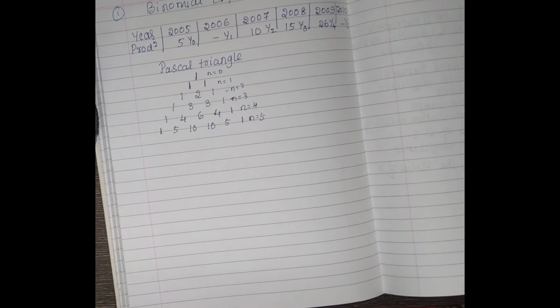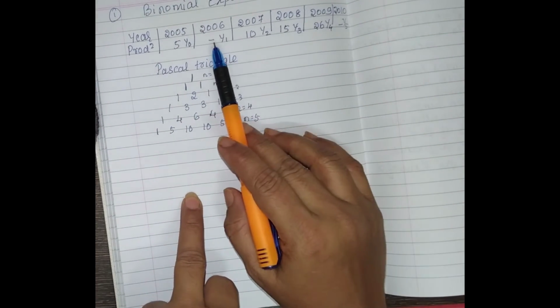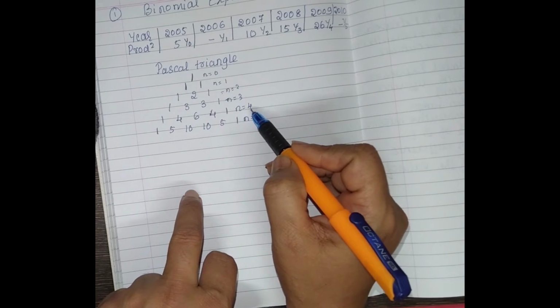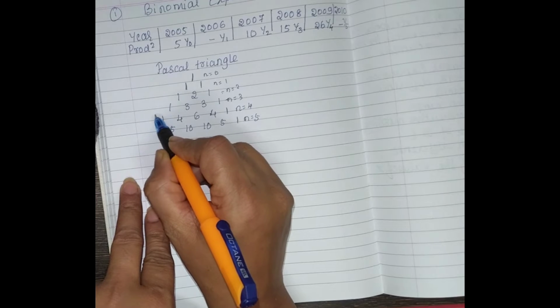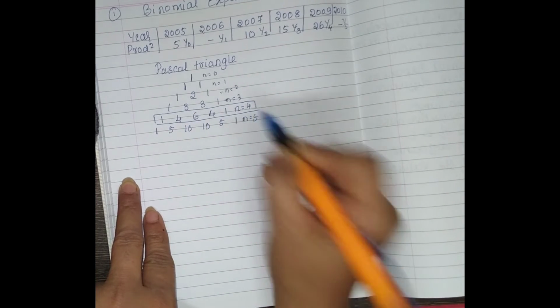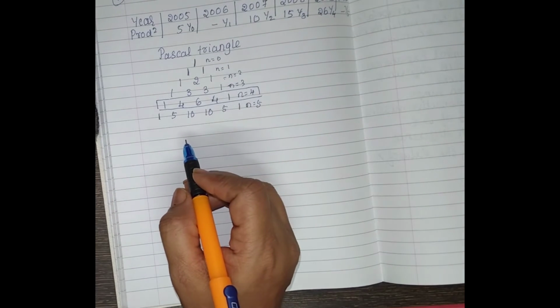Up to y4 we have to take it, because we have to calculate y1, which is the missing interpolated value. Just I am writing here the formula.